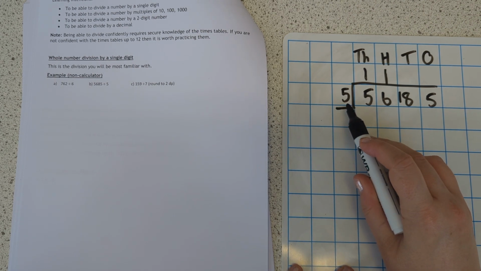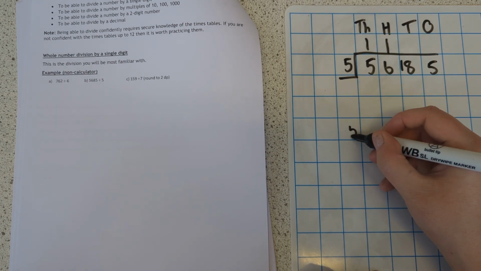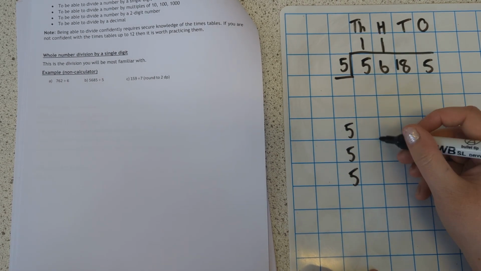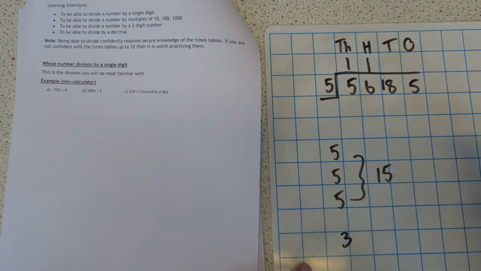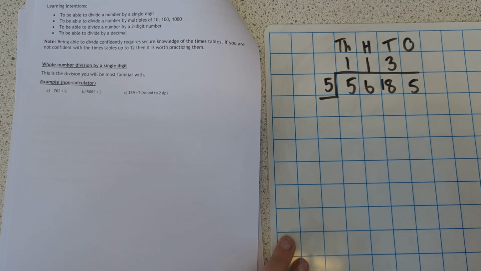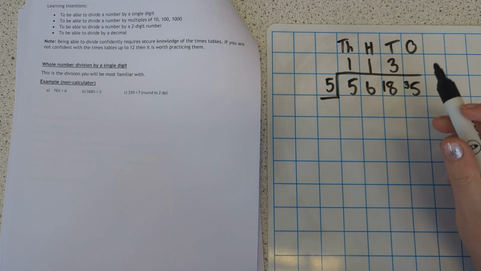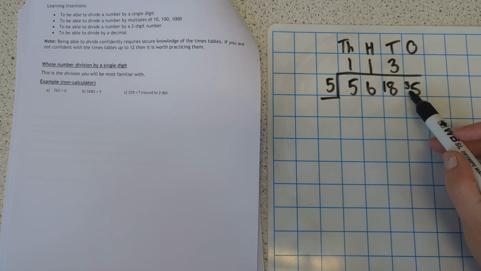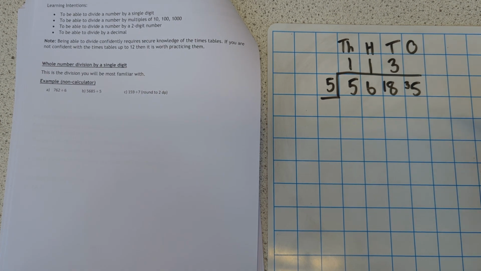So now we're asking ourselves, how many 5s go into 18? Well, 3 lots of 5 go into 18, okay, because we've got 5, 5, and 5. Obviously that equals 15, but then we've got our 3 left over, okay? So 3 lots of 5 go into 18, but we have our 3 left over. So that's 3 lots of 10 that we have left over. So when we put it into this column, this is actually 35, okay? Because the 3 is actually in the tens column.